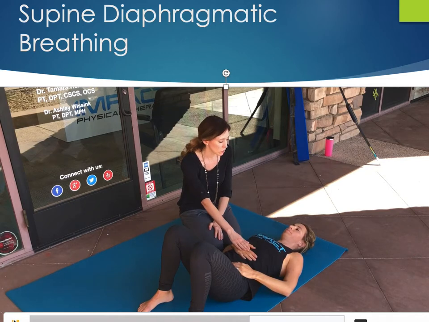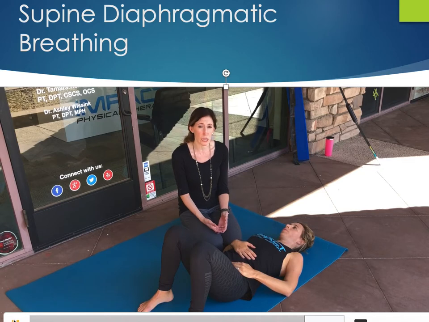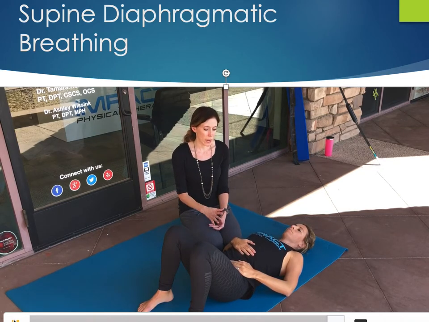And then what I want you to do is kind of aim your breath for your belly, okay? So your hand should actually come up, okay? Go for it. Take another deep breath. Good. Sometimes if you ask your patients to breathe slowly and breathe in through their nose and then out through their mouth, sometimes that helps them direct their breath as well.